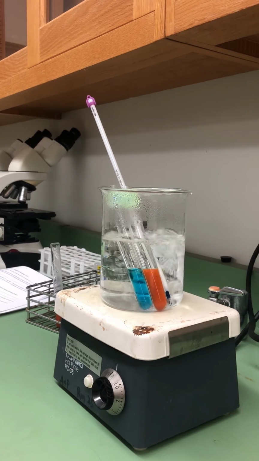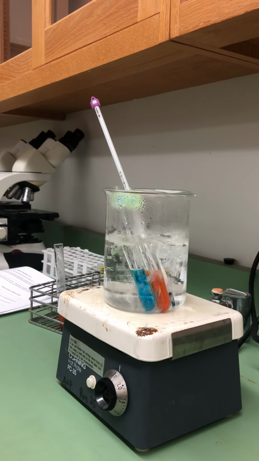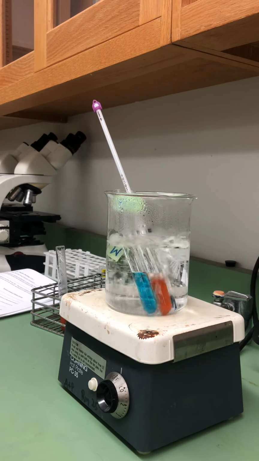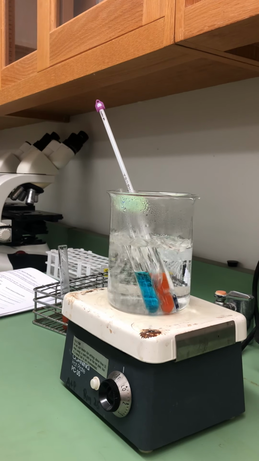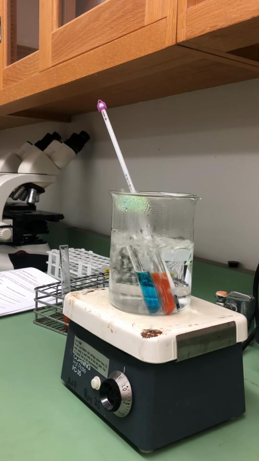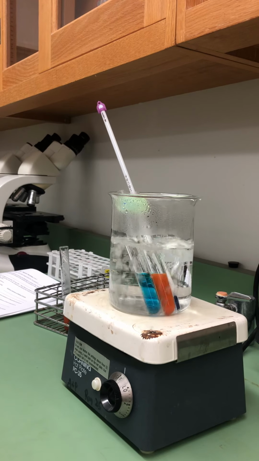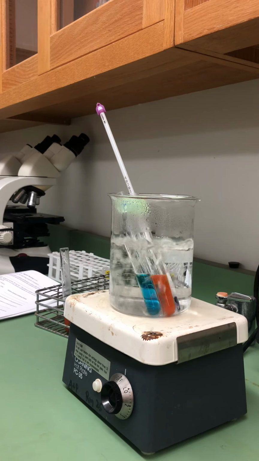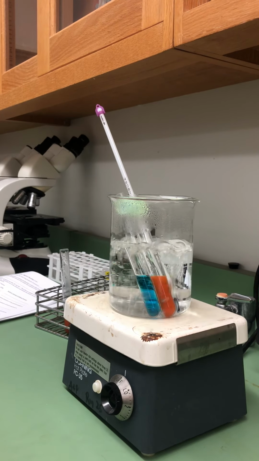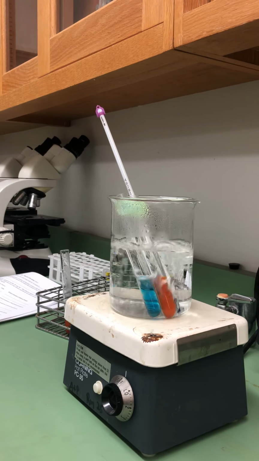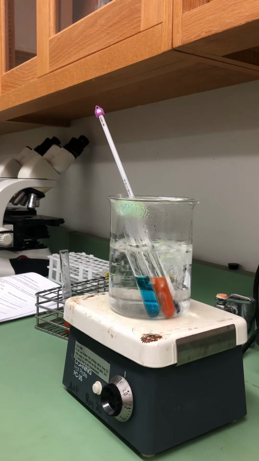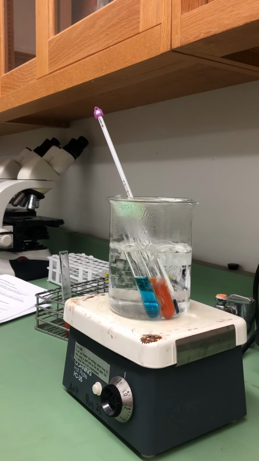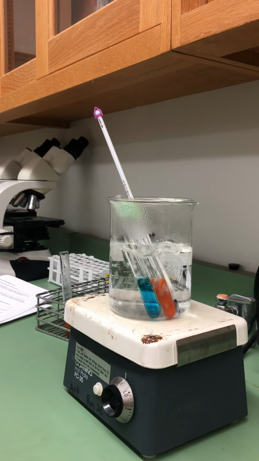So this is successful, and this will conclude our qualitative results for digestion of amylose, a starch carbohydrate, using amylase, the enzyme, and checking for indication of the breakdown using Benedict's reagent.